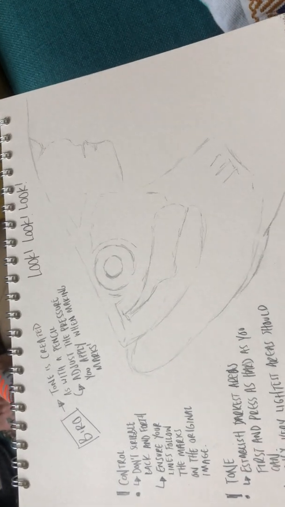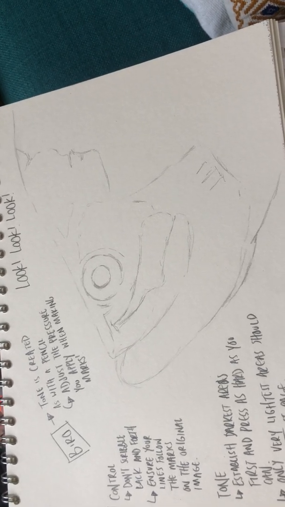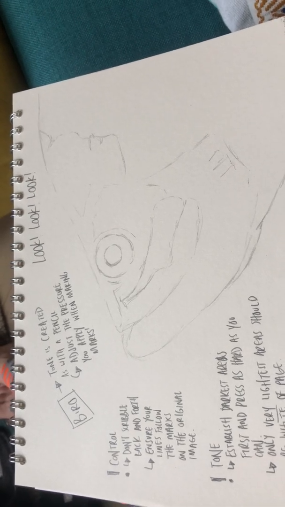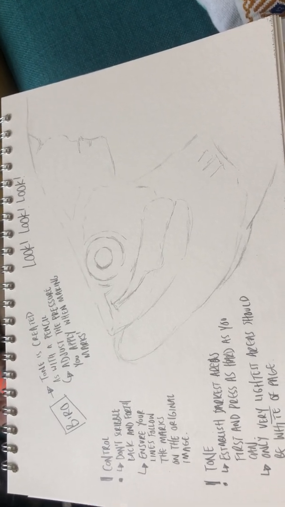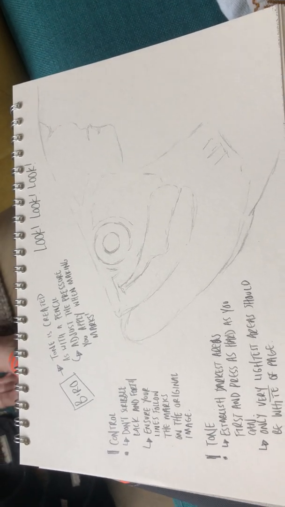I've done this to help you so that you can start to establish how to make different tones and the types of marks that you need to be making. So I know a lot of you have had problems with tonal variation and making sure that your marks are purposeful so they help describe the form of the subject that you're drawing.